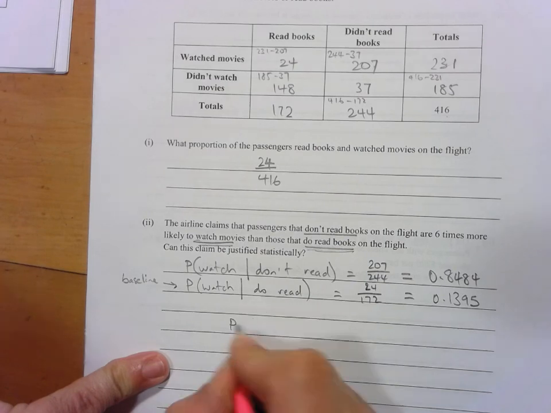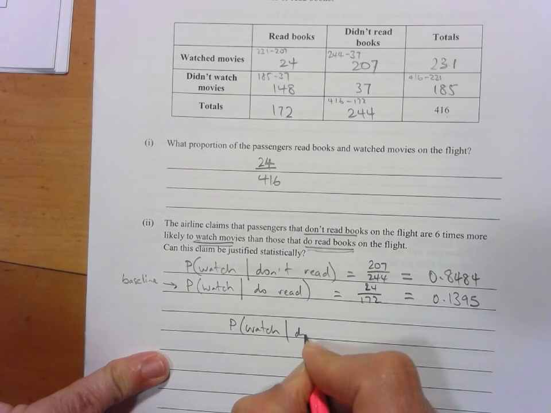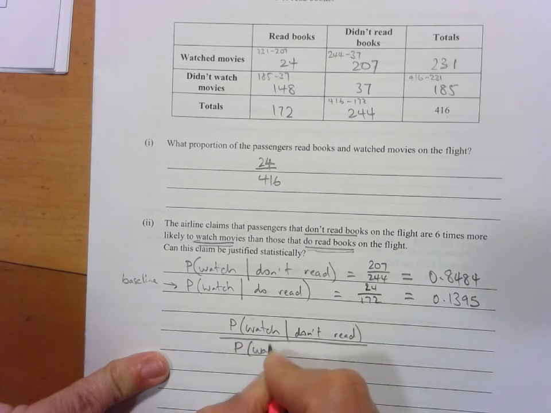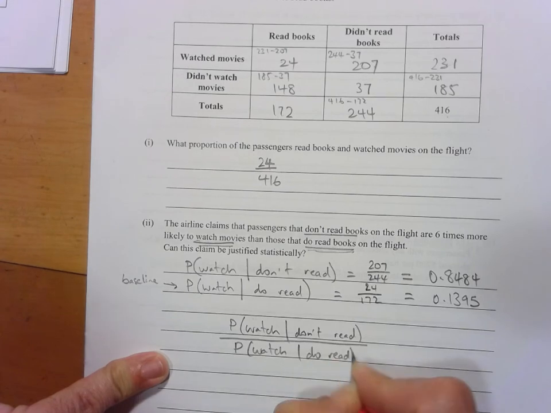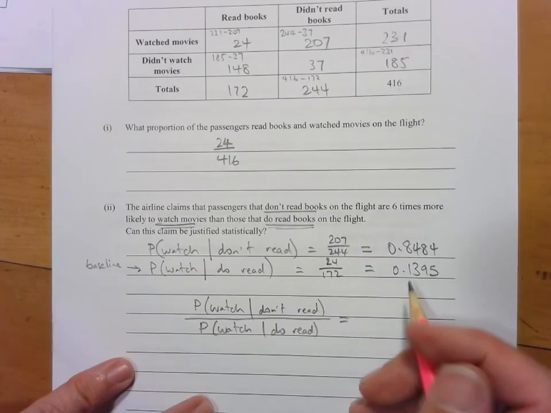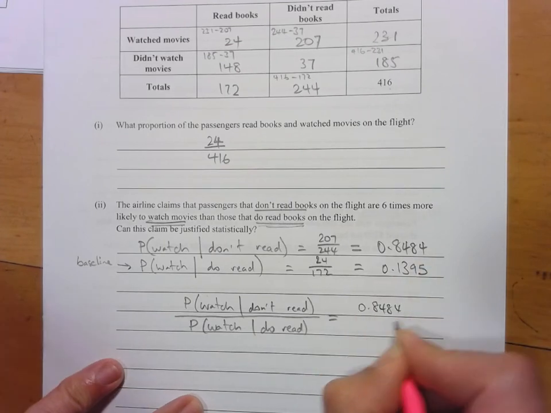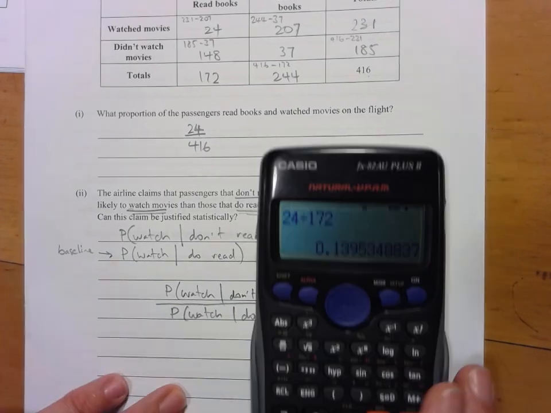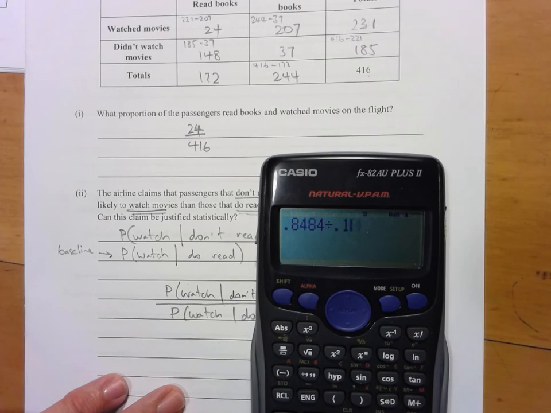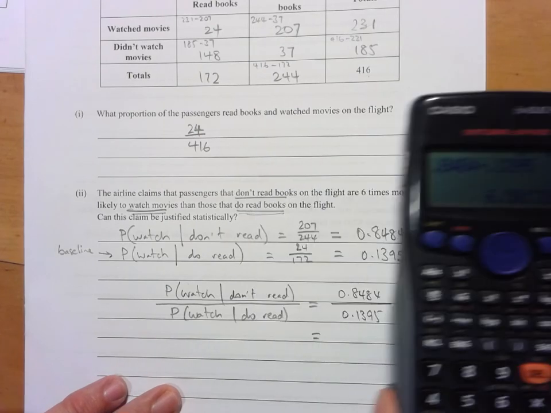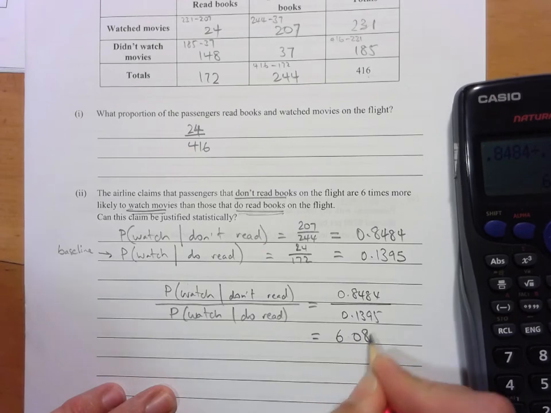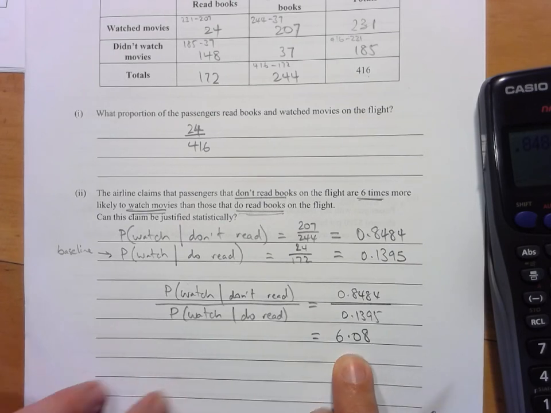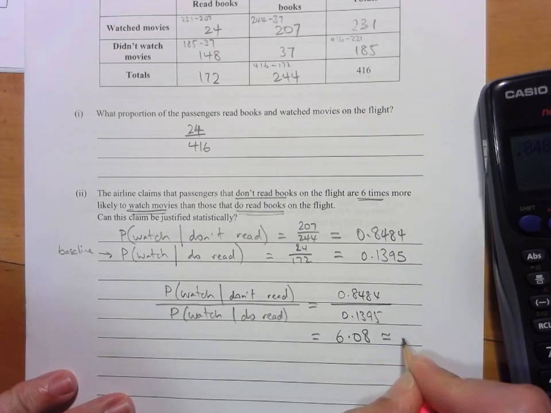The probability of watching given don't read, divided by the probability of watching given that they do read, must be 0.8484 over 0.1395, which is 0.8484 divided by 0.1395, 6.08. Now the claim was 6 times, my number, 6.08. That's pretty close. So I'm even going to say that's approximately 6.